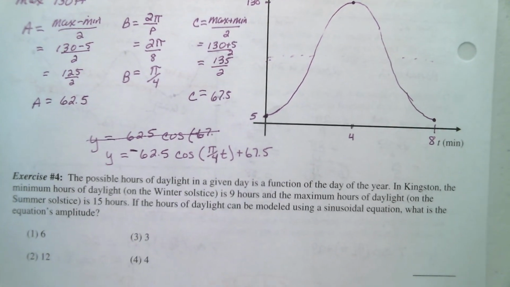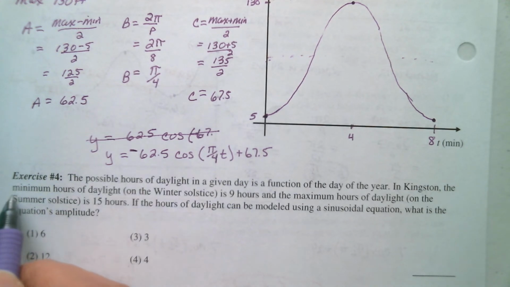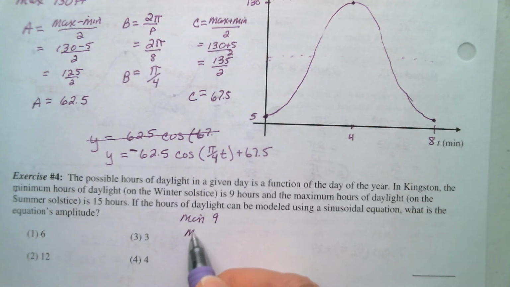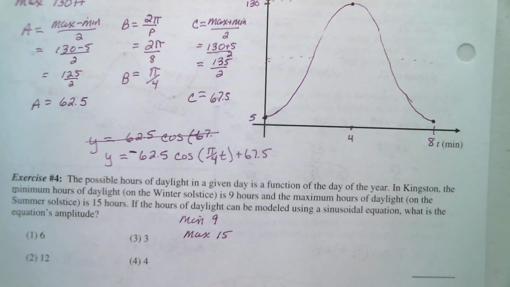Exercise number 4. The possible hours of daylight in a given day is a function of the day of the year. In Kingston, the minimum number of hours of daylight on the winter solstice is 9 hours, so the min is 9 hours. And the maximum hours of daylight on the summer solstice is 15. If the hours of daylight can be modeled using a sinusoidal equation, what is the equation's amplitude?